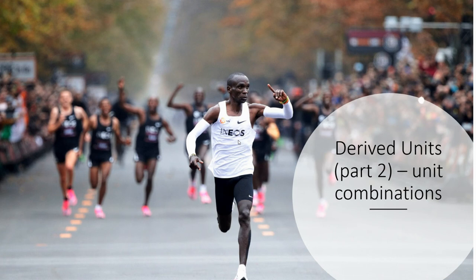In this video, we're going to introduce the idea of a derived unit. And really, a derived unit is just some combination of those base units or of those units that include prefixes as well. Pictured here is Eliud Kipchoge, the greatest distance runner of all time. Last year, he ran a marathon in under 2 hours.